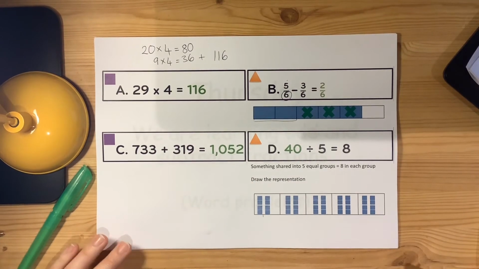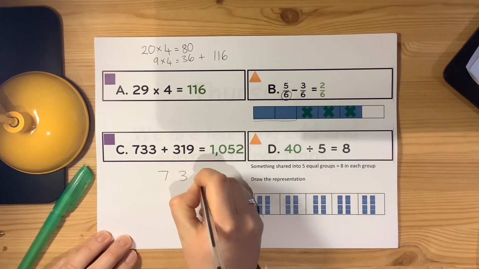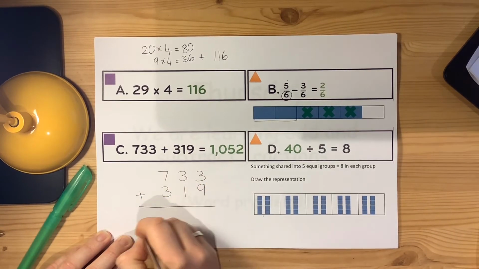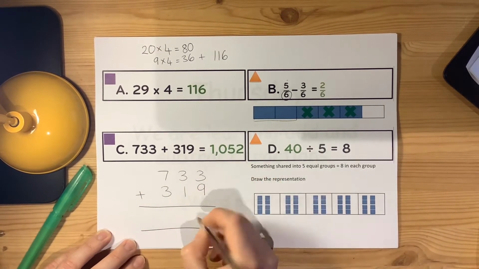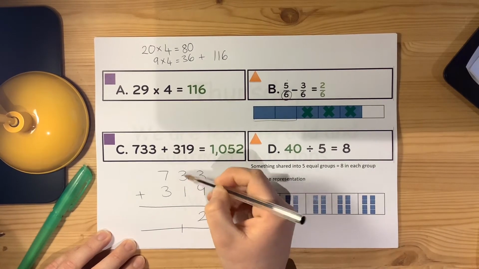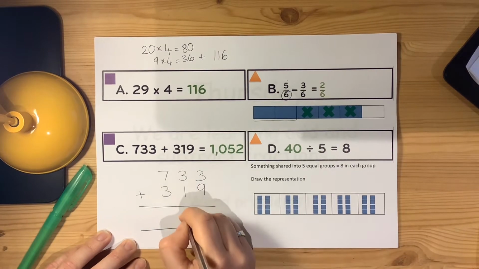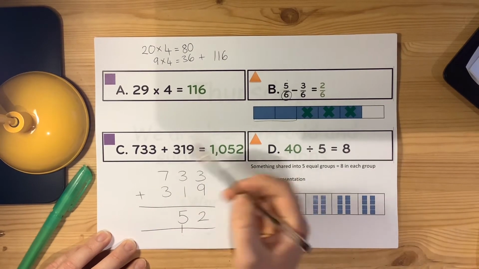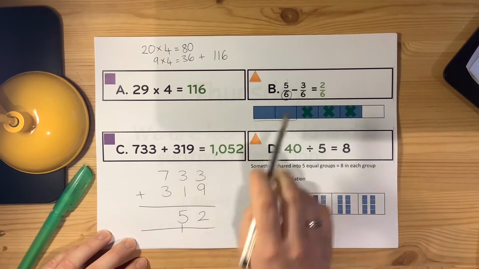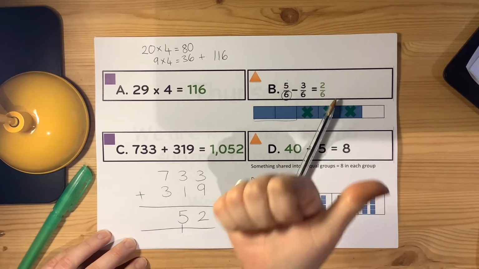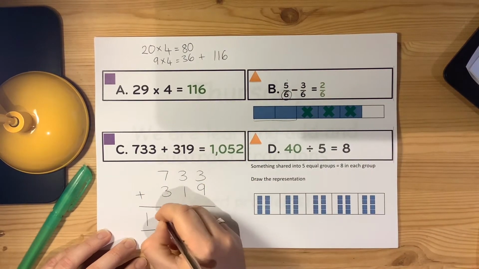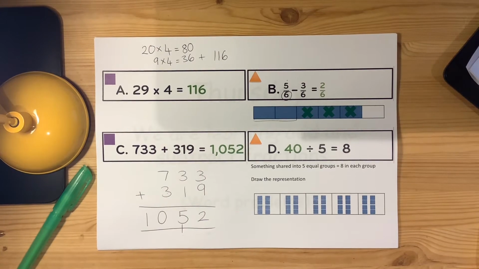Then we've got a column addition here, so you'd have done 733 plus 319. 3 add 9 is 12 with a regrouped 10. 3 10s add 1 10 is 4 10s, add your regrouped 10 is 5 10s, and then 7 add 3, well that's 700 add 300, and if you go 700, 800, 900, 1000. There's no thousands in order to regroup, so you can put it in like that.